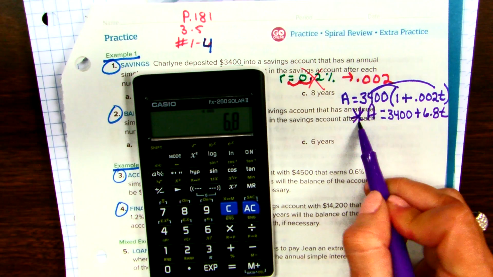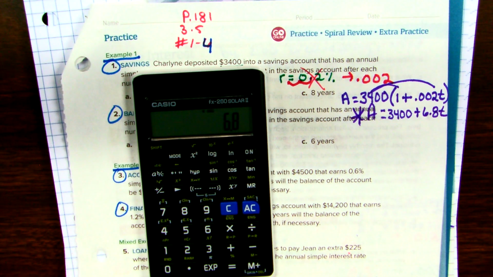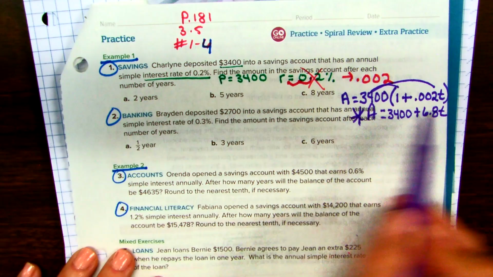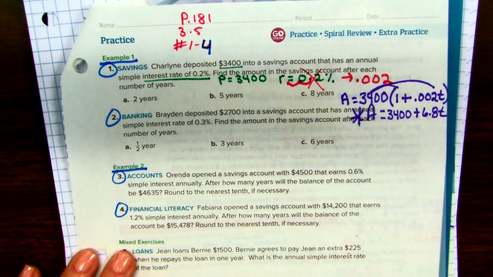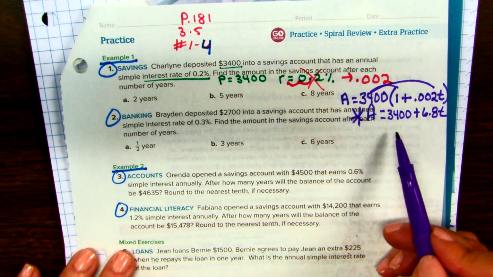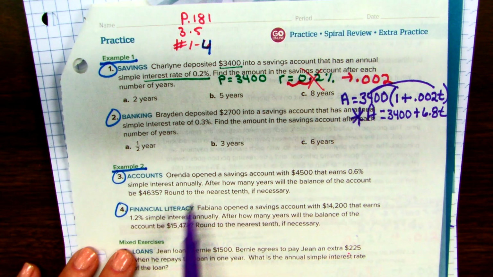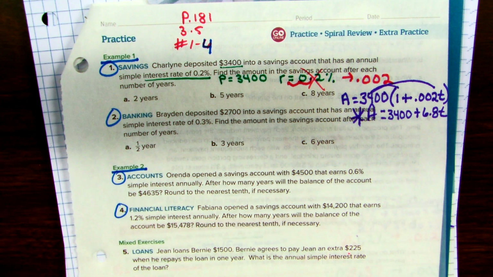So now you have your equation. And to finish problem 1, you can plug in a 2, plug in a 5, plug in an 8. Okay? So you don't have to create the equation every time. So you'll do the same thing for number 2, and then 3 and 4 are like the one we just did. Okay? So I'm going to point out that the key is getting put up. It does not have the work. Okay? So you need to put the work.